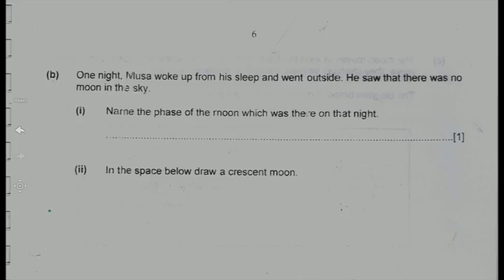We have one phase that is never seen, and that phase is the new moon. That is why when we draw a new moon, we draw it and shade it, because it is never seen. But a full moon, you simply draw a circle and you do not shade it because it is seen at night. But in this case, Musa didn't see any moon, so it means it was a new moon. The phase was the new moon.